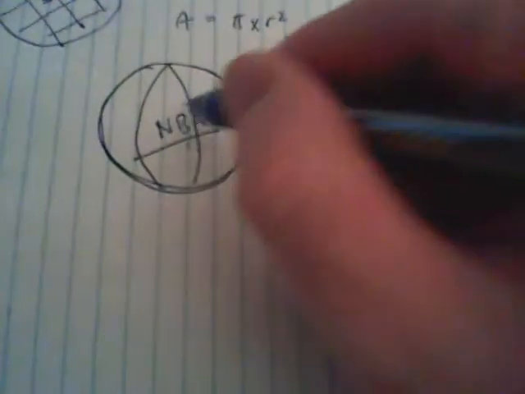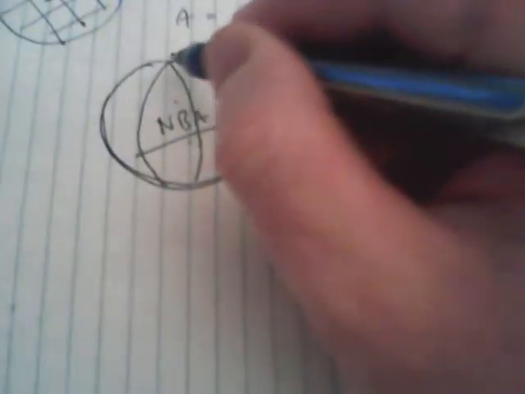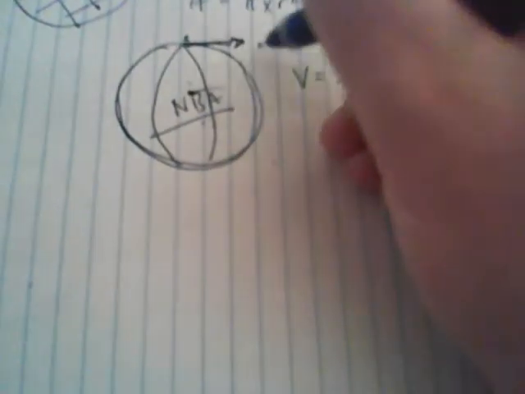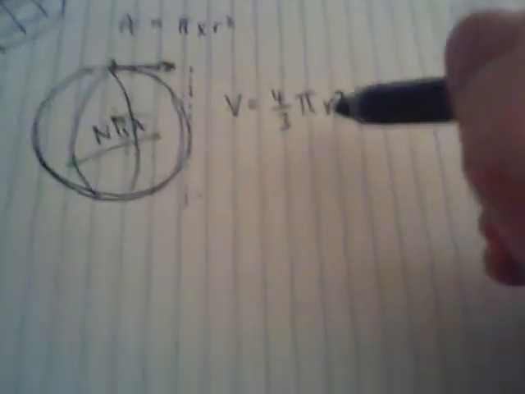So if you know the radius of a basketball, how far it is from the middle of the basketball to the edge, and you can do that just by looking over the top of the basketball and measuring how far it is from the middle to the edge, that's the radius. Just multiply it by 4/3 pi r cubed. You'll have the volume of the basketball, how much air is in there.